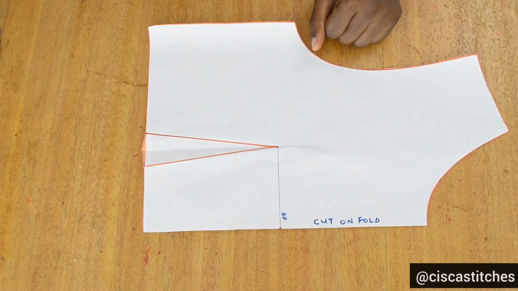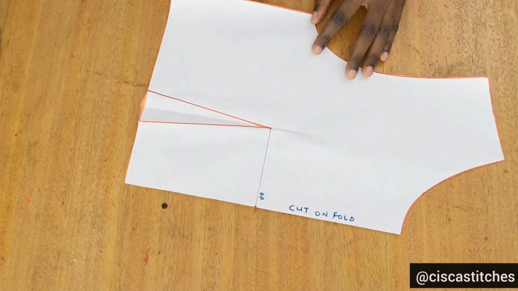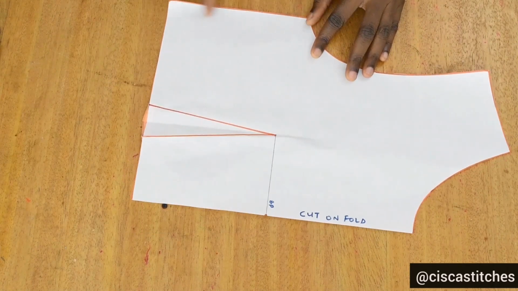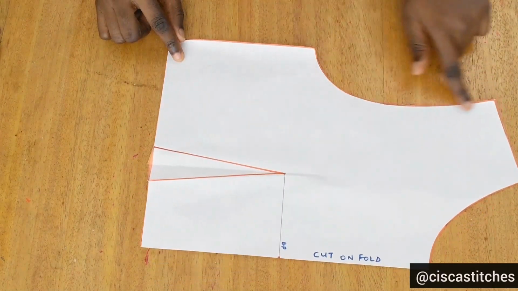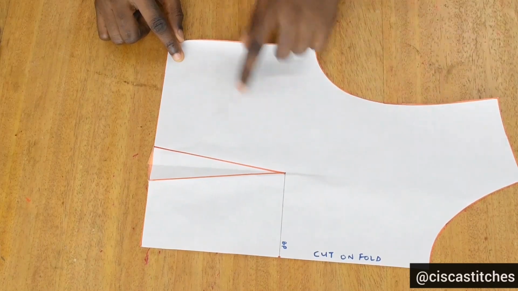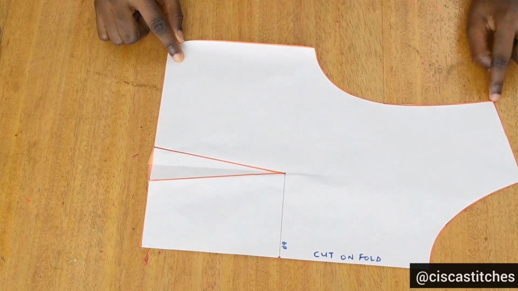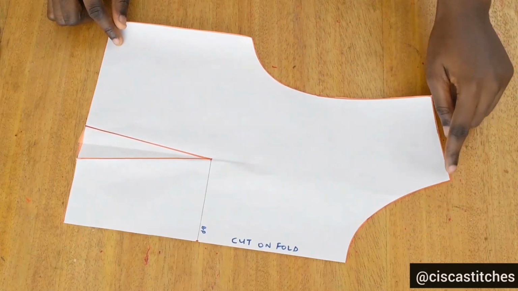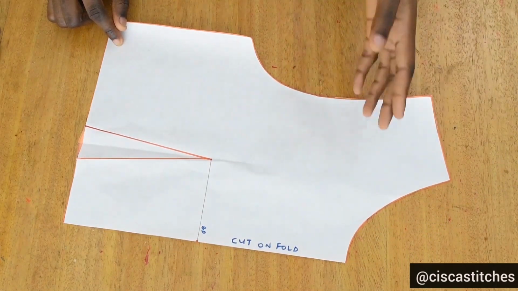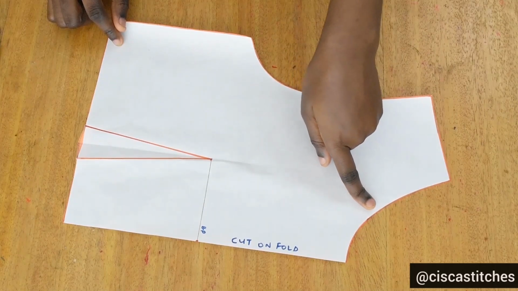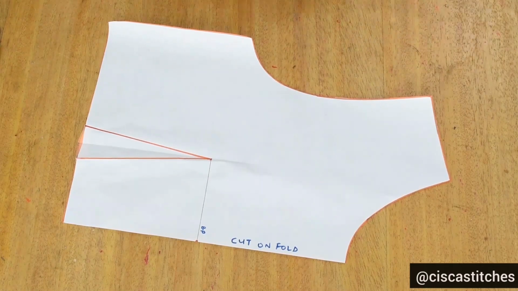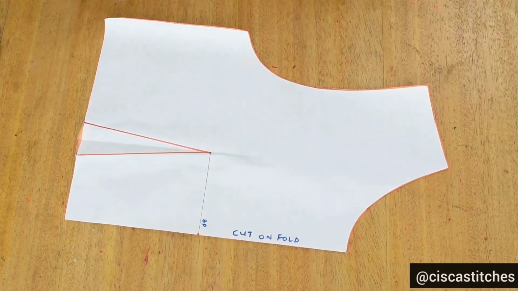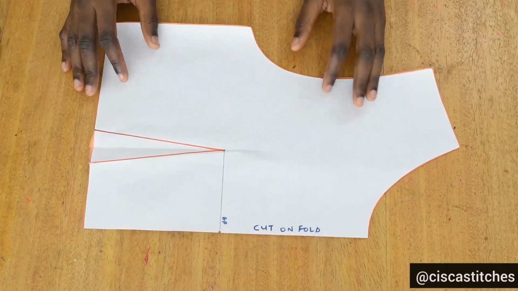I said there are two methods. So the first one we'll be treating is the slash and spread method. You can place your darts anywhere. You can place your darts in the middle of this side bodice area that you can see here. You can place your darts mid armhole. You can place your darts mid shoulder. You can place your dart at this end of the shoulder. You can place your dart at this other end of the shoulder. You can decide to place your darts at your mid neckline. You can place your darts anywhere. That's the fun you can have with dart manipulations. It gives you the opportunity to try a whole lot of different things.